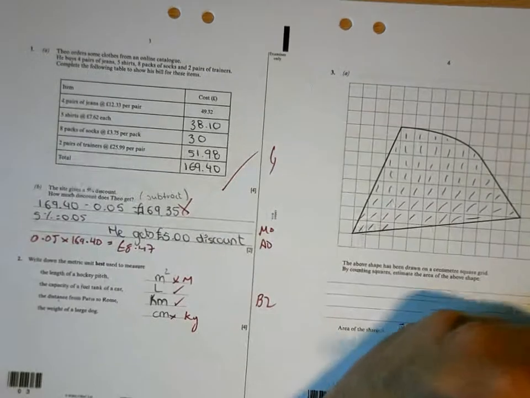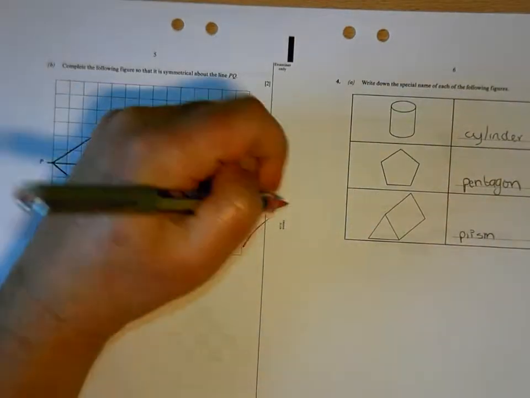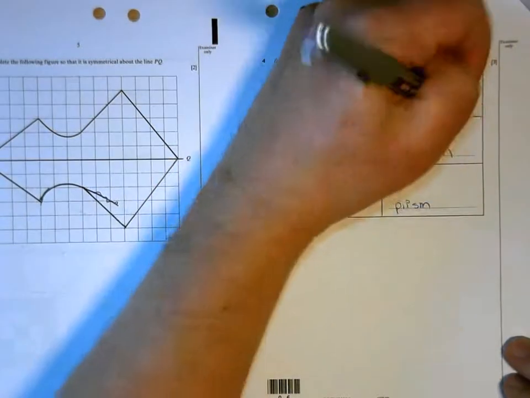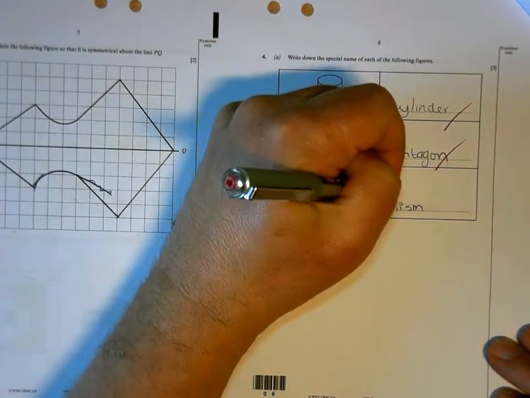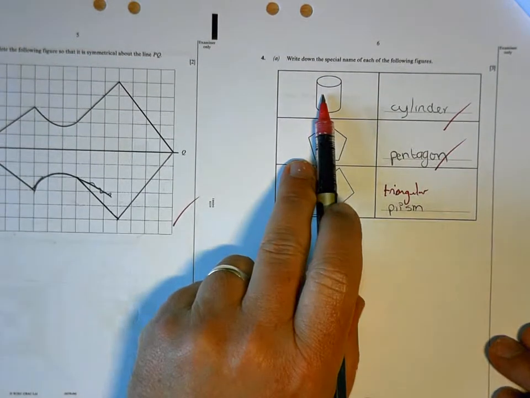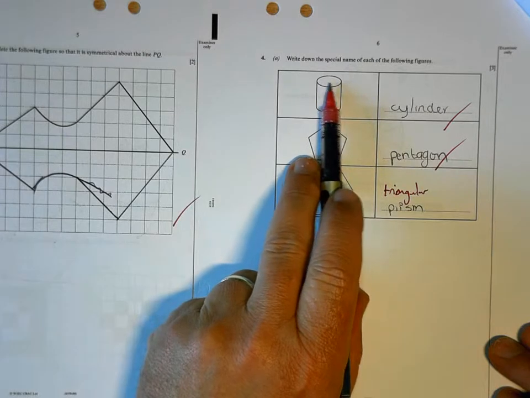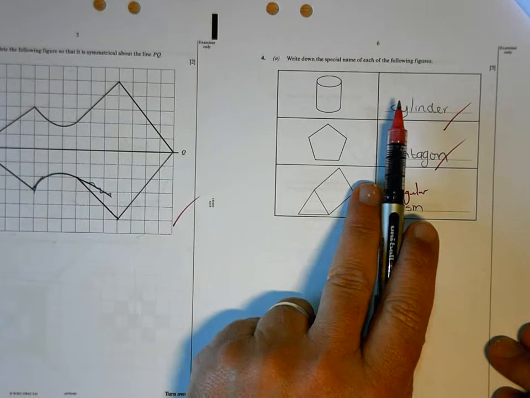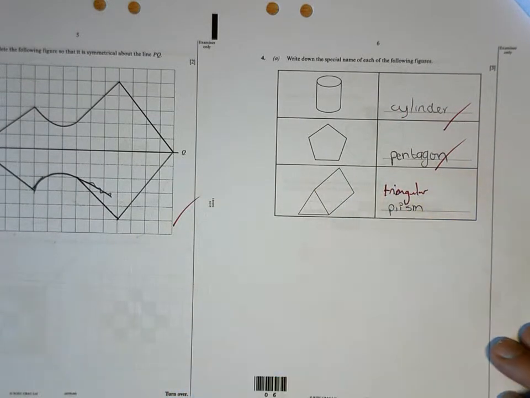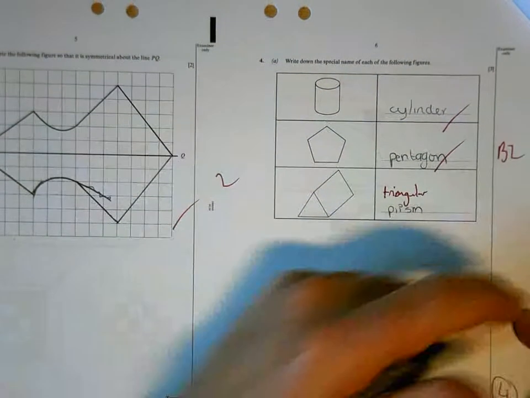So for page 8, that's good, well done. Cylinder, pentagon is correct. For this, you have to say triangular, because that is also a prism. Prism is just a shape that can be sliced and keep the same area that has been sliced. So they're both prisms, but that's got a special name, cylinder. This has got a special name, triangular prism. So 4 for that page.